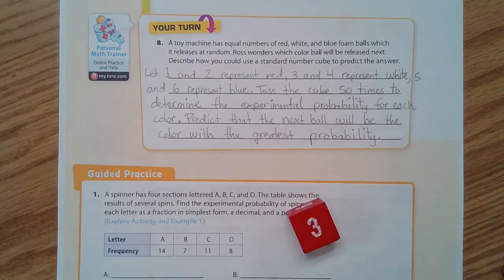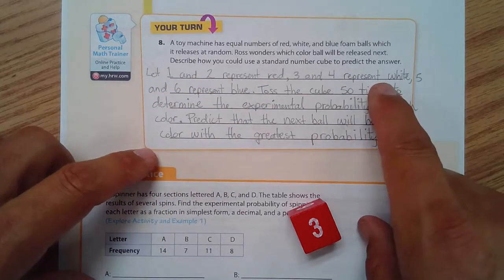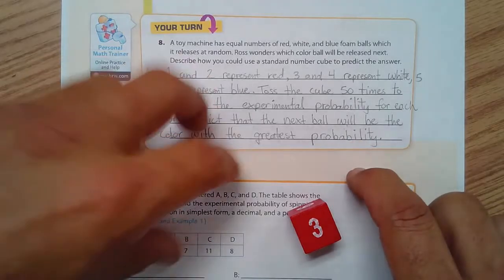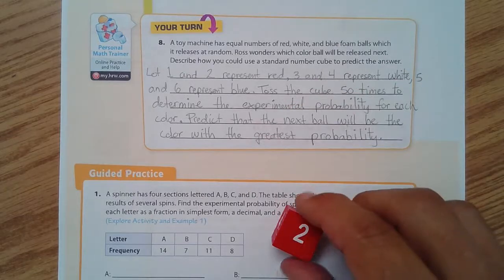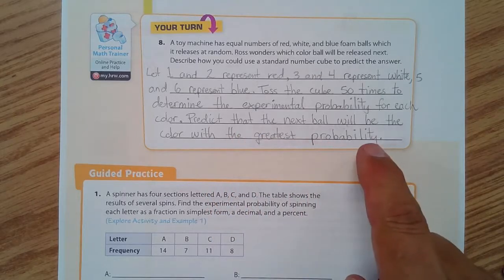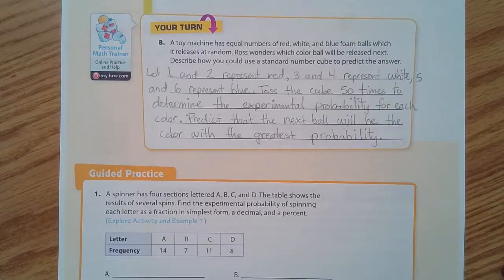Well, you can let numbers 1 and 2 represent red, 3 and 4 represent white, 5 and 6 represent blue. So you've split this up into 3 equal parts for the number cube. Toss the cube 50 times to determine the experimental probability for each color and predict that the next ball will be the color with the greatest probability. Though, at this point, it looks like it's pretty even.